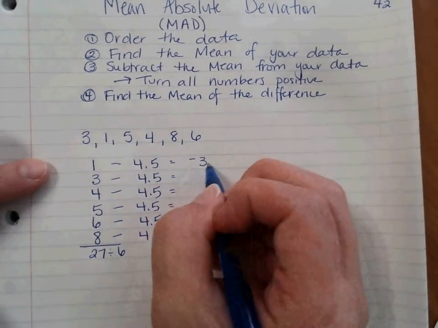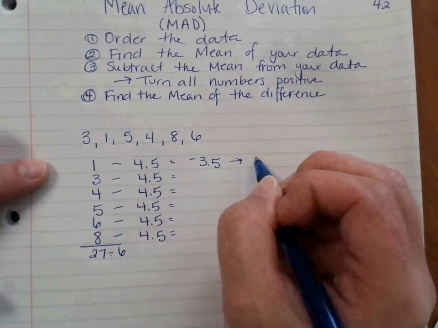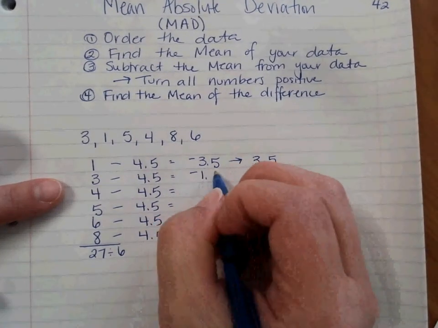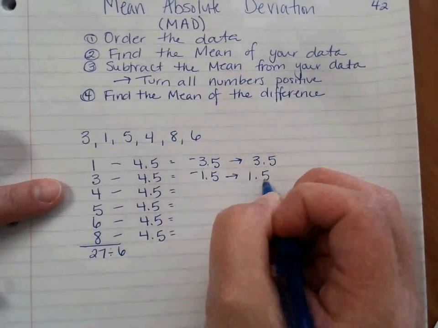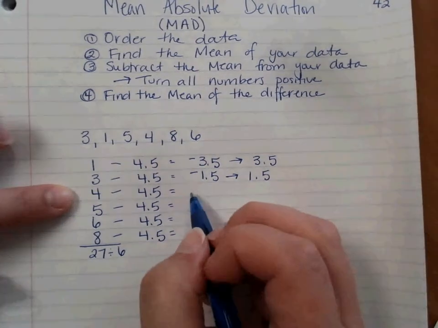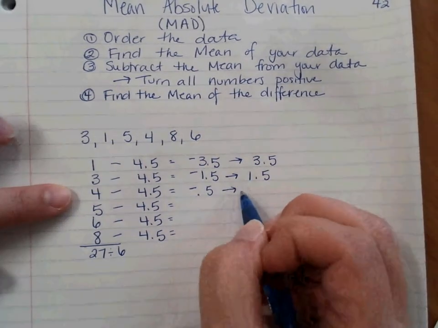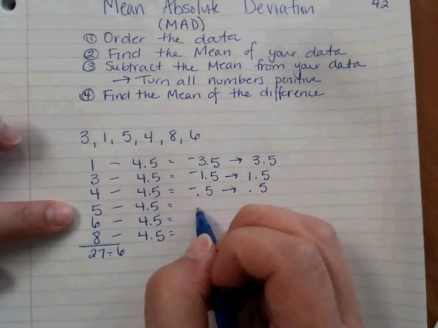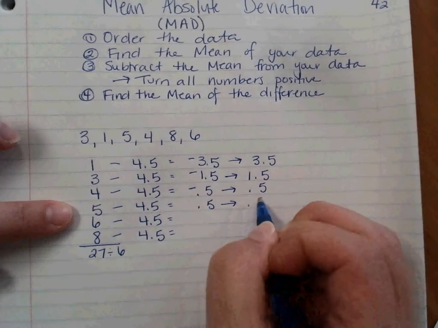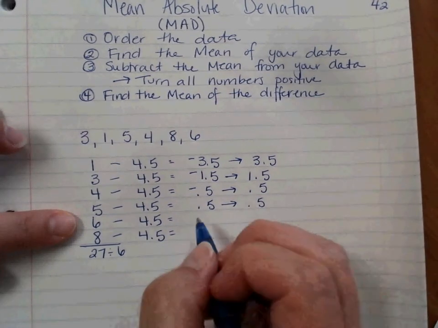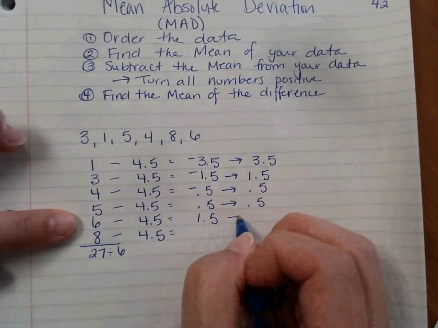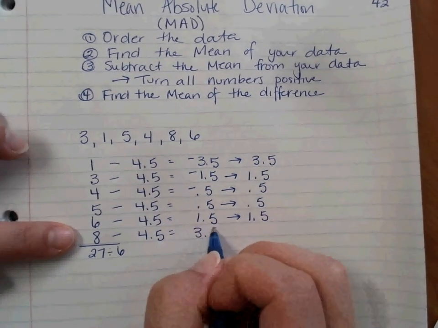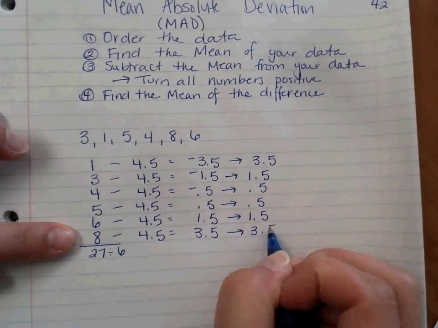1 minus 4.5 is negative 3.5, but I want to turn it positive, so I'm just going to write 3.5. 3 minus 4.5 is negative 1.5. I'm going to turn it positive to 1.5. 4 minus 4.5 is negative 0.5. Positive is just 0.5. 5 minus 4.5 is positive 0.5, so that stays 0.5. 6 minus 4.5 is 1.5, which stays 1.5. 8 minus 4.5 is 3.5, which stays 3.5.